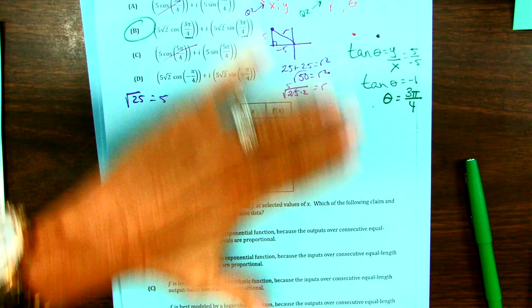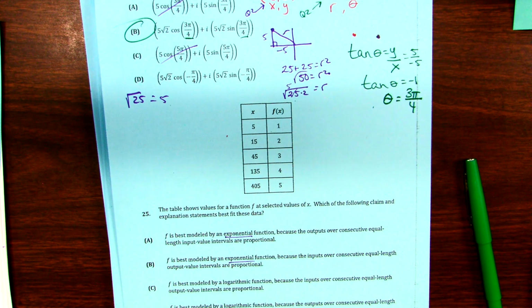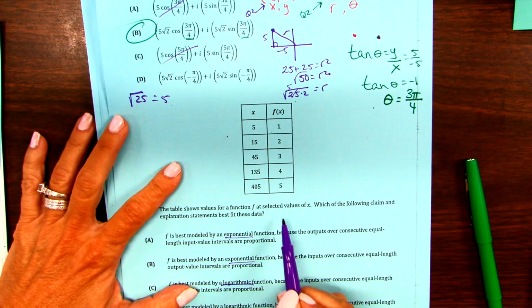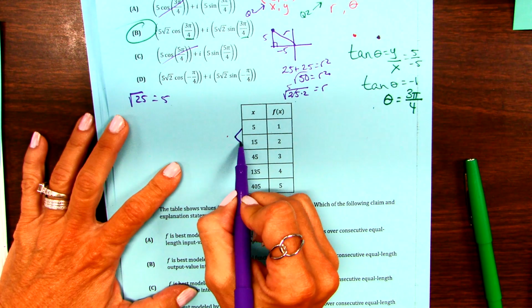So before I even look at the table, let's see what the offerings are. They're either offering us exponential or log, okay? So those are the 2 that we're looking for. Now I'm going to go look at the table. And I'm going to see what the x's are doing and what the y's are doing. Inputs, outputs, okay? Remember, I don't have a calculator.